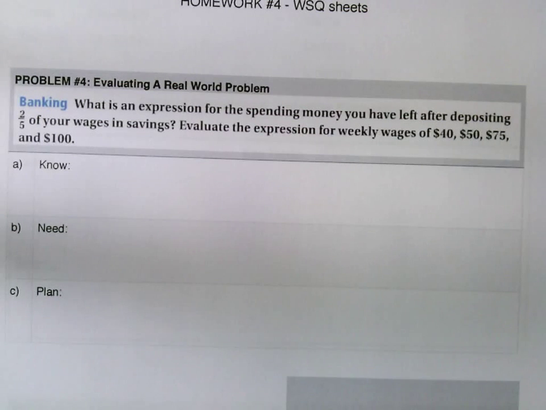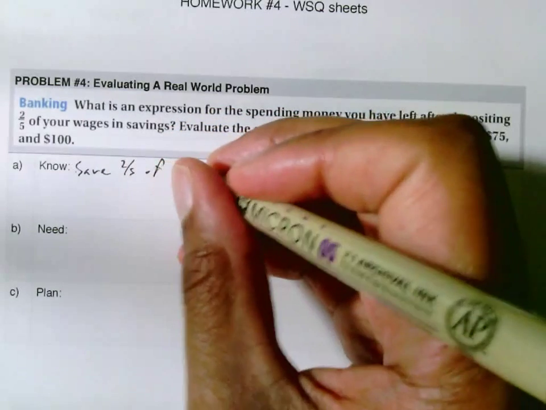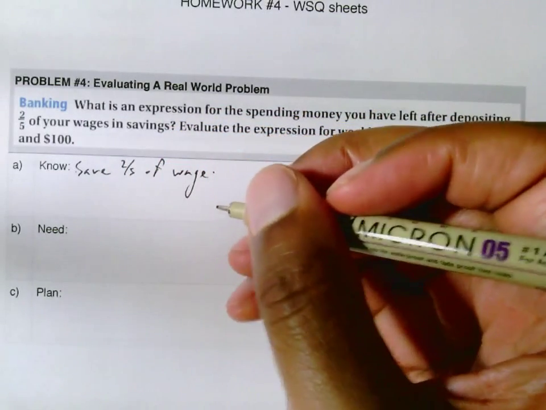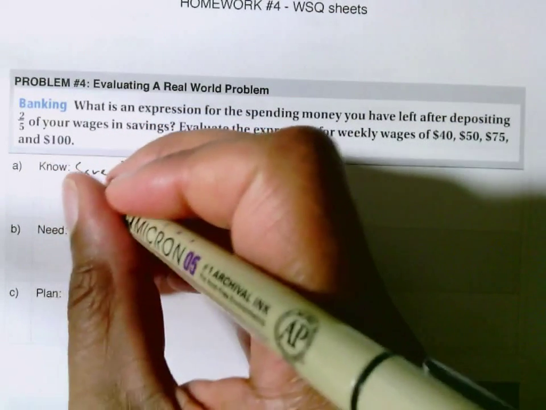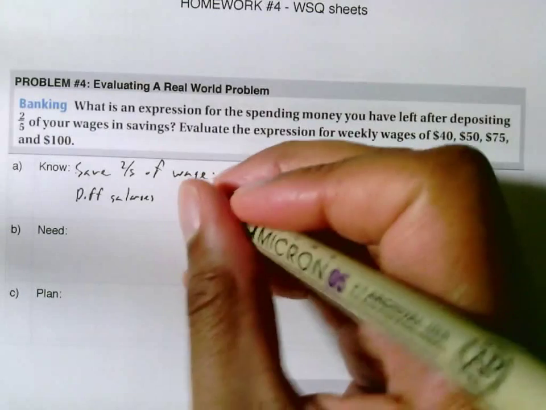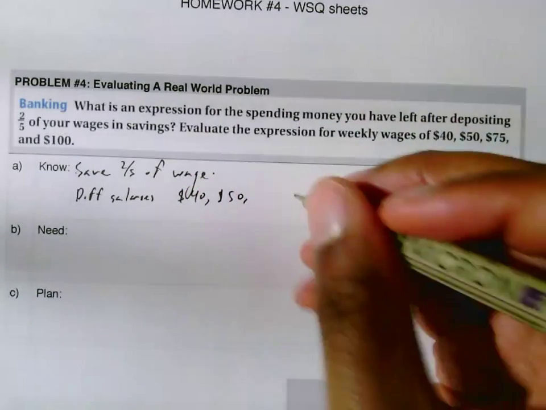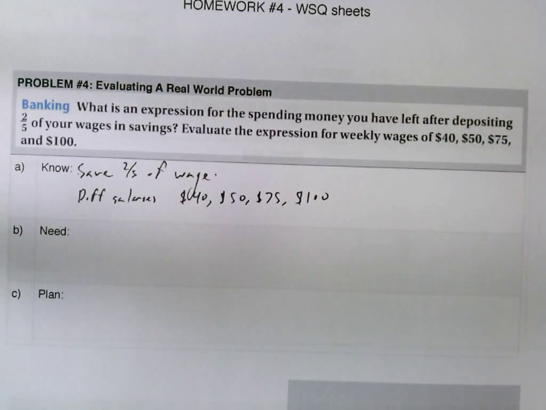Well, you know that you're going to save 2/5 of your money, right? And they give you different wages, right? So you have different salaries. You have 40, 50, 75, and 100, right? What do you need to find?